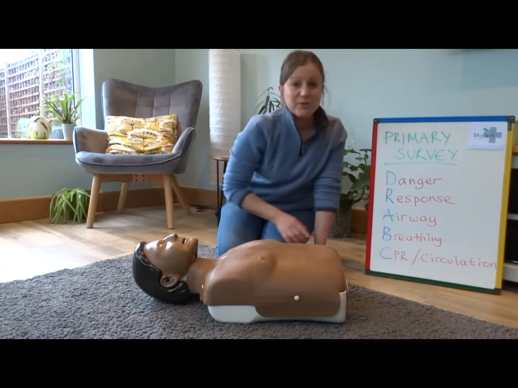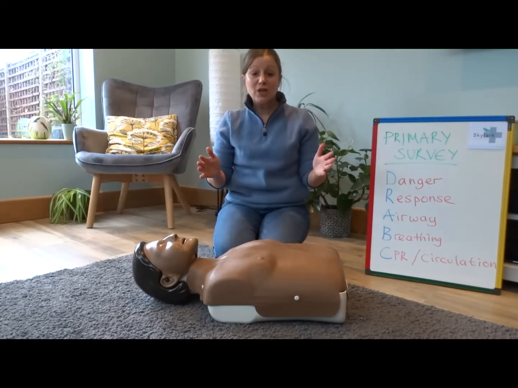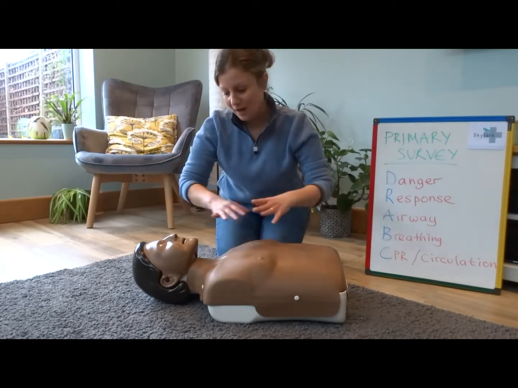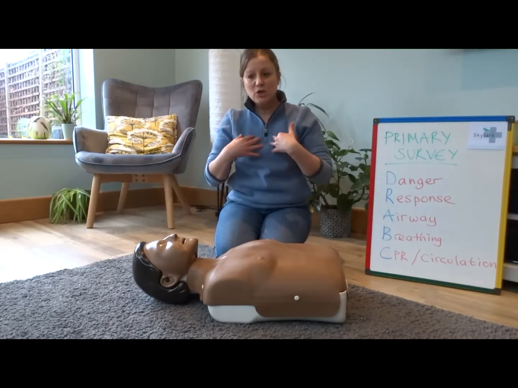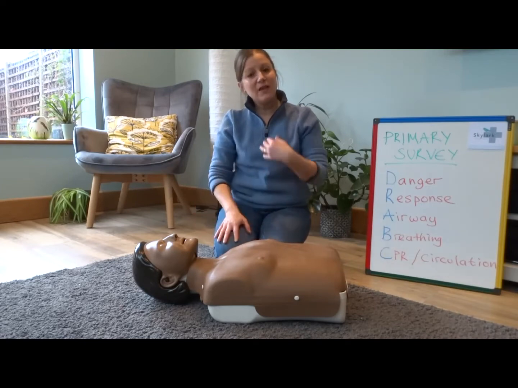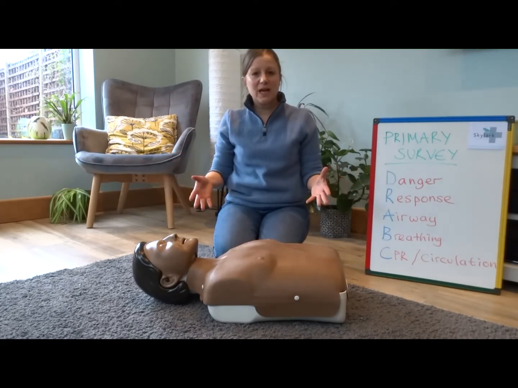So we'll start off with danger. Don't go running up to somebody. If there's any remote chance of you collapsing and lying there unconscious next to them, what's the point in that? You won't be able to help them, and then somebody else has got to come and help you, and there might not be anybody there to do that. So you've just doubled the amount of casualties.